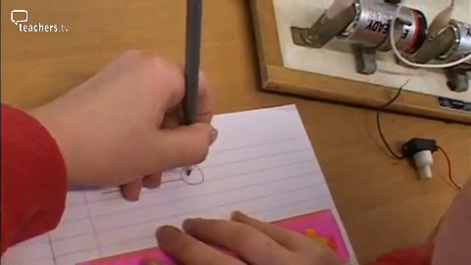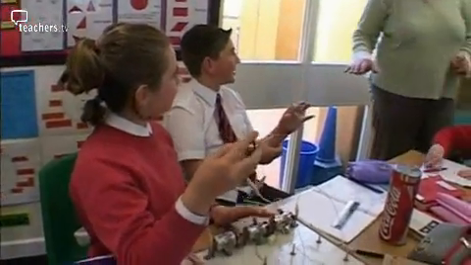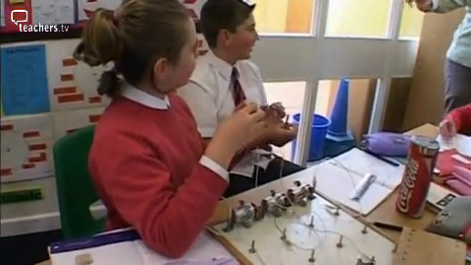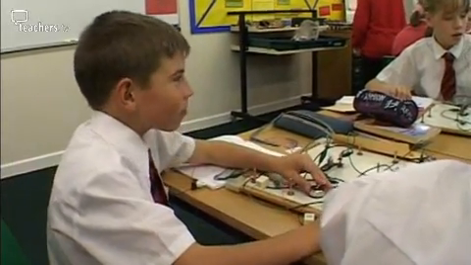We had an extra battery to try and light the bulb, and it didn't work as well. Have you added the battery or a cell? A cell. Thank you. Jake, look at our switch. Oh, cool.